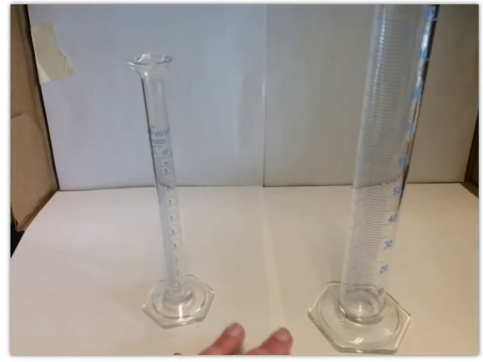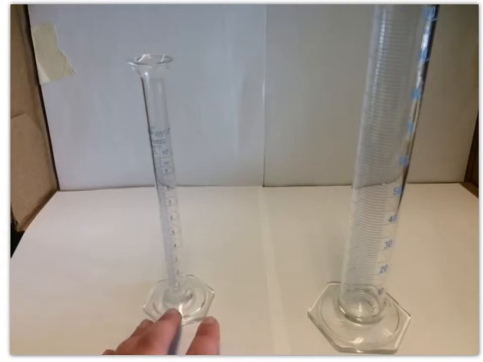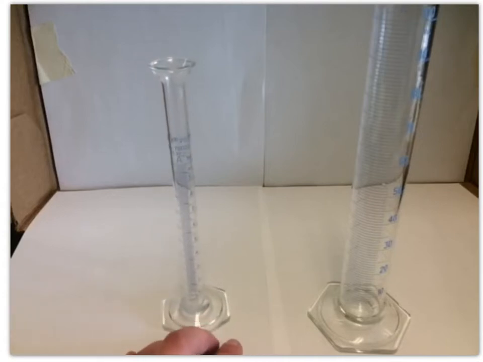So those are 2 tools that we use a lot to measure volume in lab. There are other ways, pipettes. You could use beakers. They're not great for measuring volume because they're a very rough estimate, but I guess you could. So there are other tools, but these are ones that we use a lot, and it's very important that you read those scales properly.